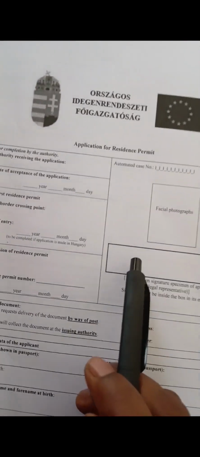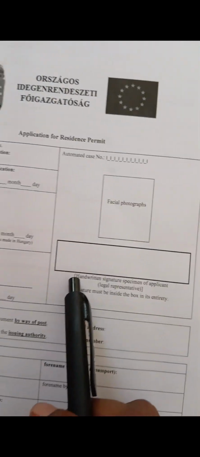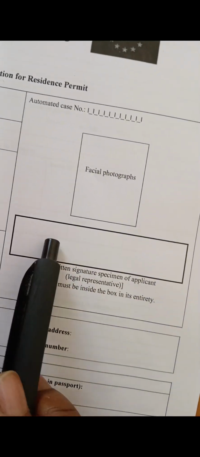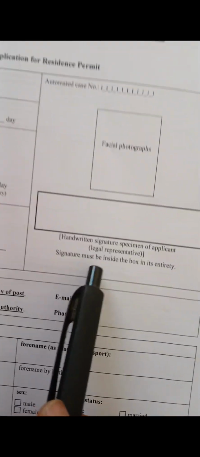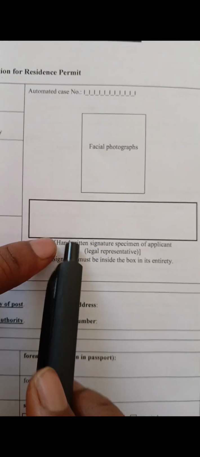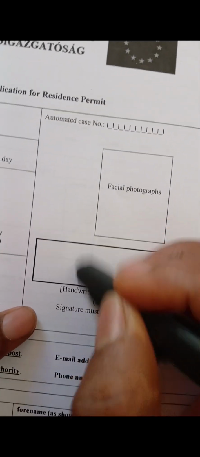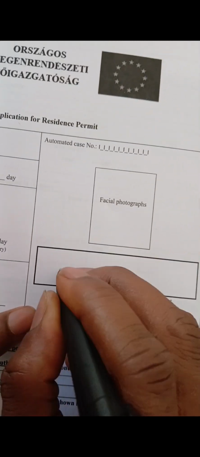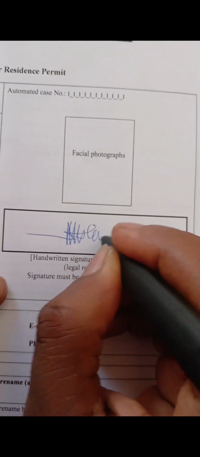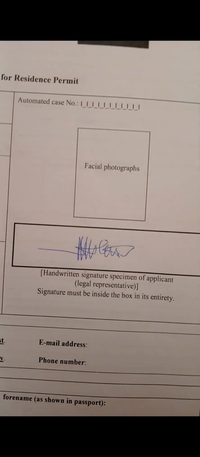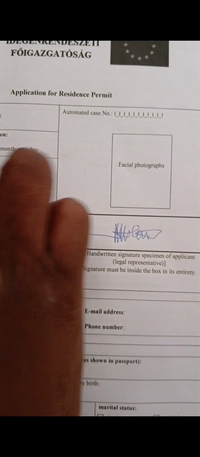Now, this is where you include your signature. If you read underneath here, you'll see "handwritten signature specimen of applicants." You are the applicant, so your signature should be here, and the signature must be inside the box in its entirety. So do not sign outside the box. It's not correct. Let's say this is my signature. You find out that it is within the box. That is what you are expected to do. You're done with that. This is the only thing you have to do in this particular part of the application form.